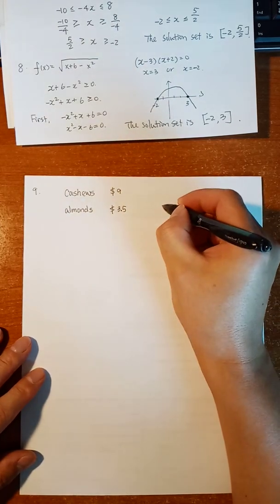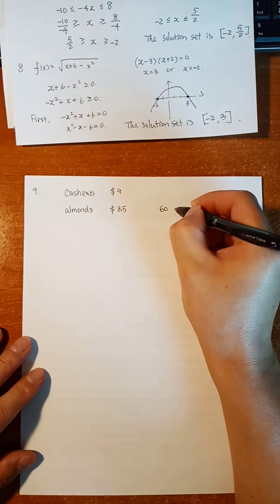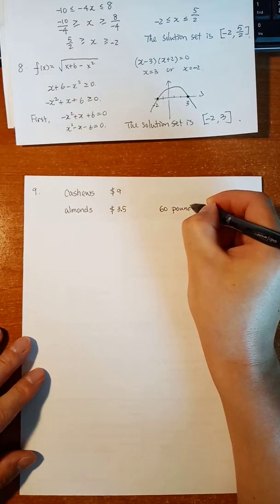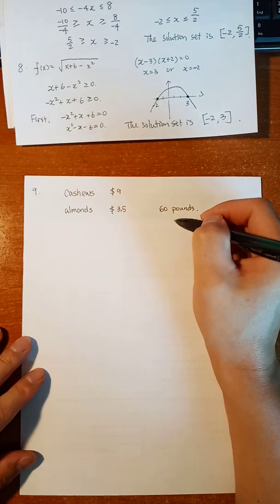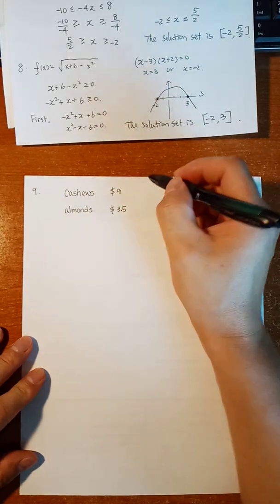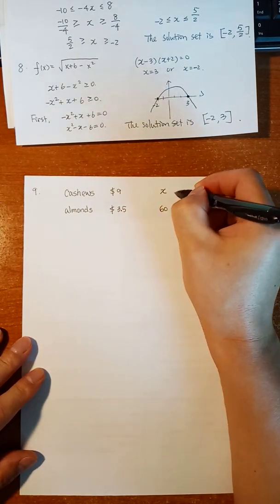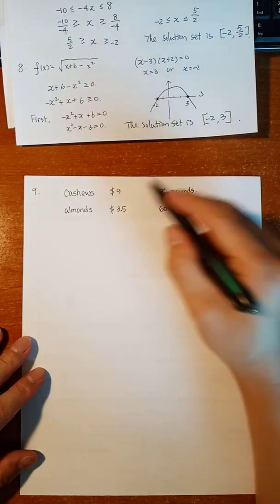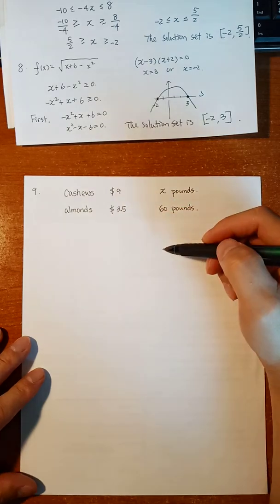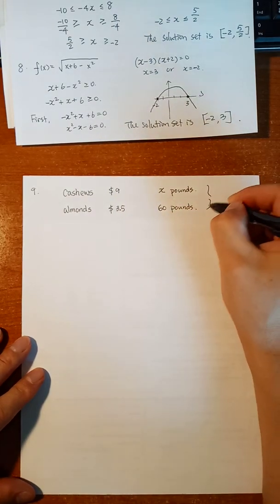So at least we know the almonds, we have 60 pounds. We mix the 60 pounds of almonds with some cashews. So we don't know how many pounds of cashews we have, so that this mixture has a price.